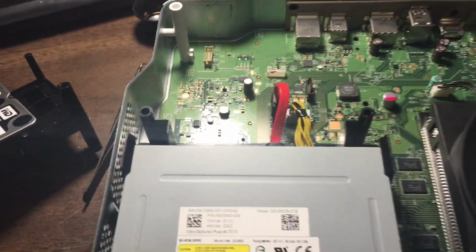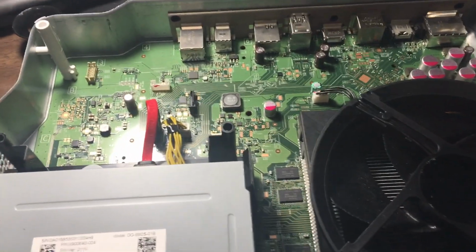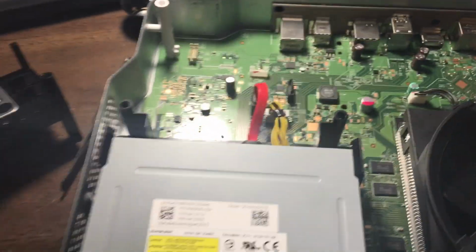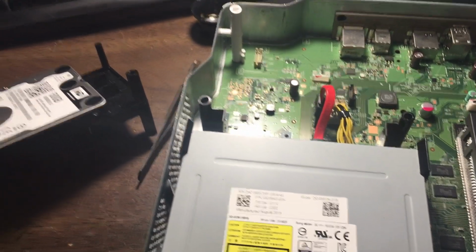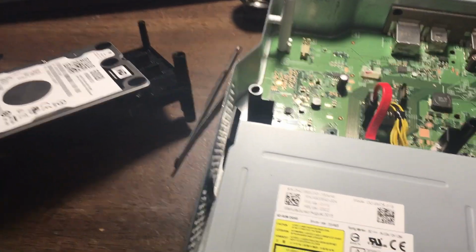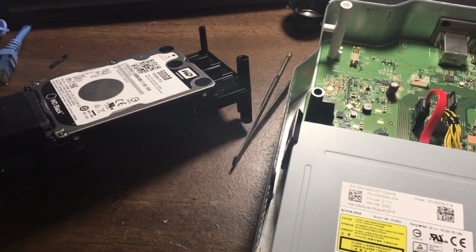Not to get too into the details, but right away one of the things I noticed was that there were some video issues. Now when you have an Xbox One without a hard drive, it'll usually just display a black screen. So it's unclear when you get a machine without a hard drive whether there's anything actually wrong with the video or it's just the hard drive itself.